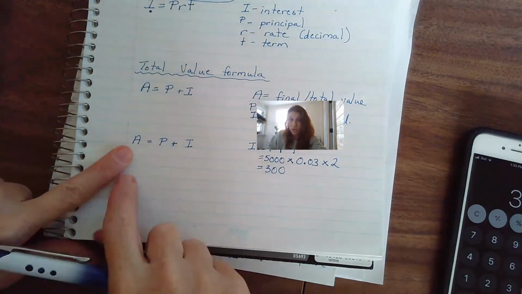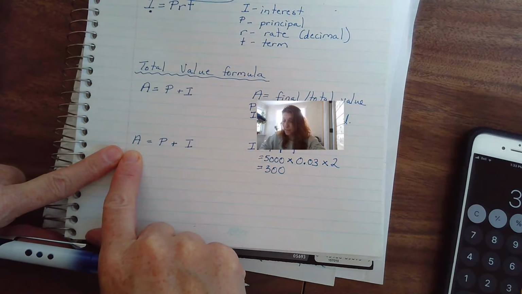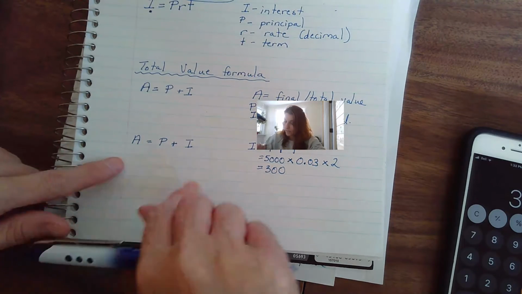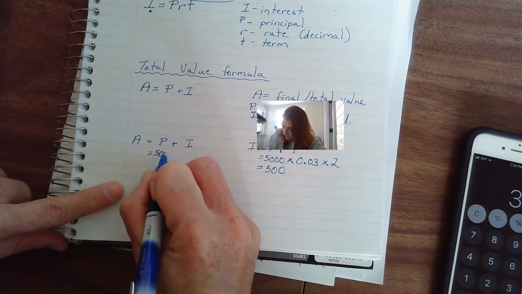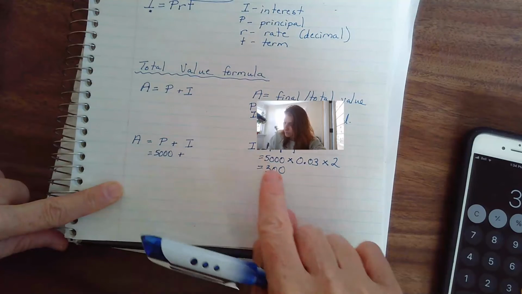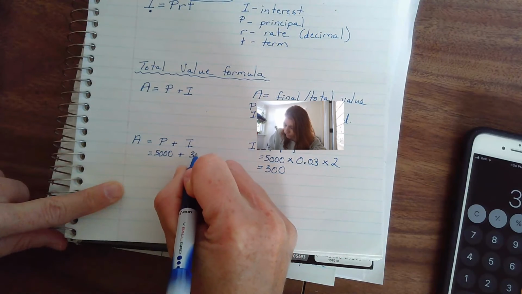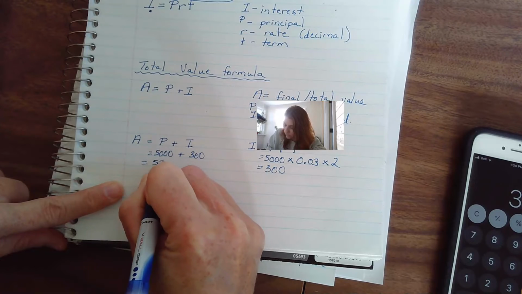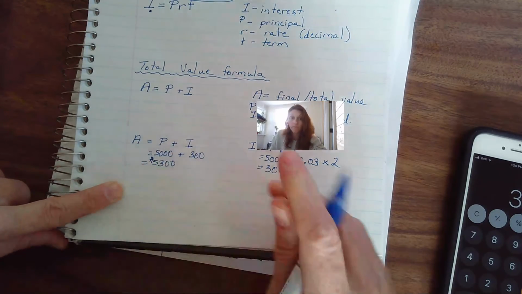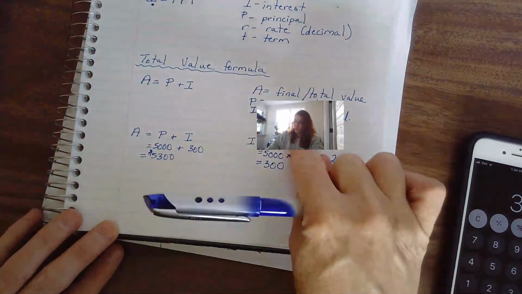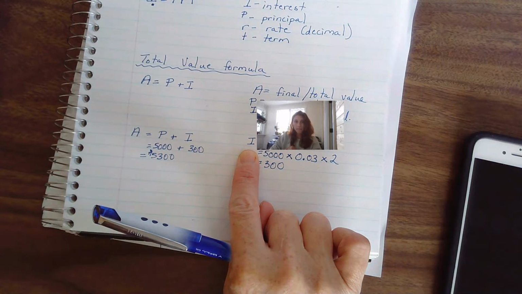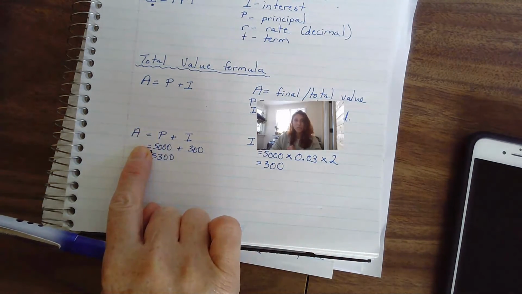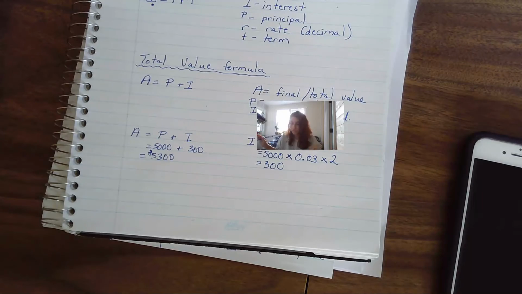So your actual value, okay, this A means your total value, is your principal, which was $5,000, plus the interest that you earn, $300, which equals $5,300. Okay, so you use this to find out how much interest you make, this to find out how much you actually make in the end. Okay, one more example with this.